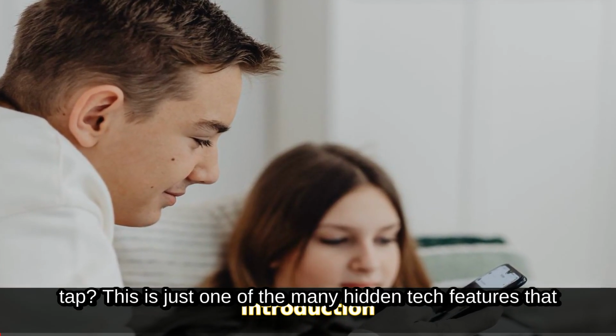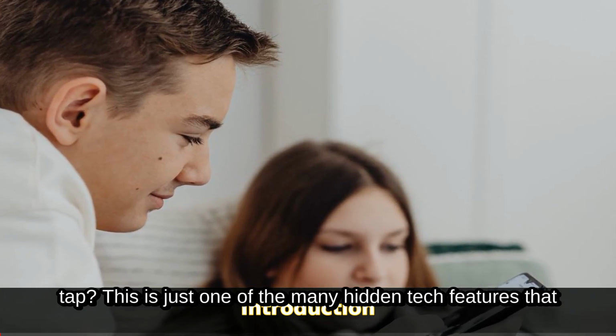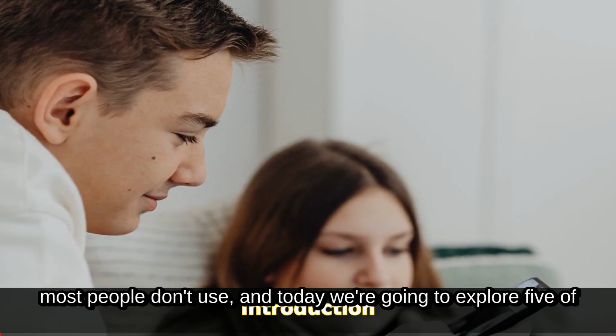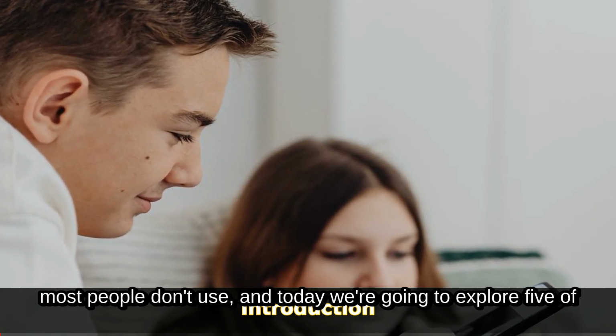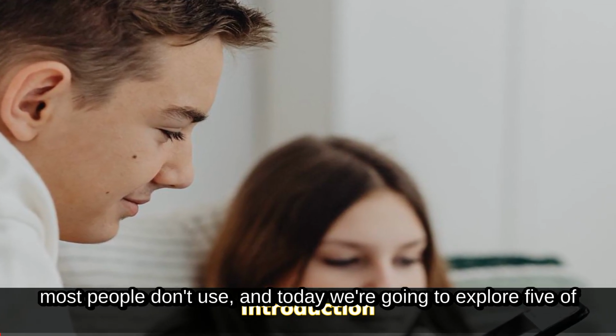Back tap on iPhones. If you have an iPhone, you might not know about the back tap feature. This feature allows you to double or triple tap the back of your phone to perform a custom action. You can set it up to take a screenshot, lock your phone, or even trigger a shortcut.